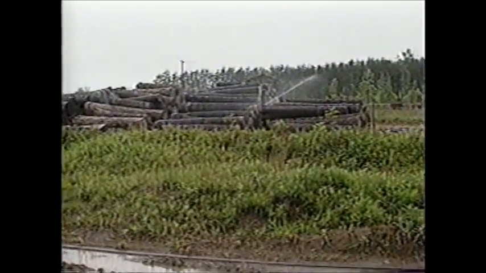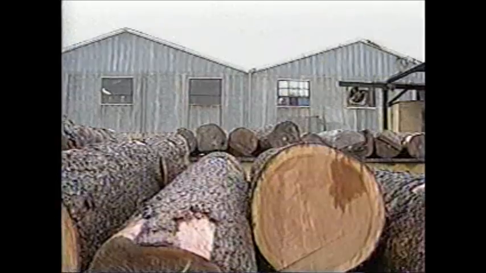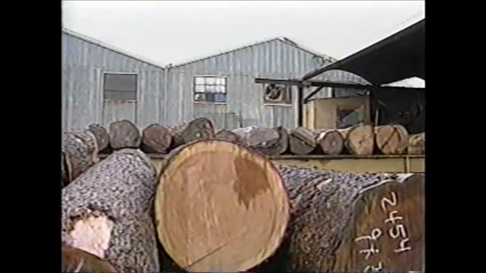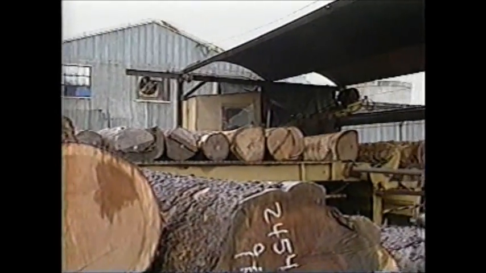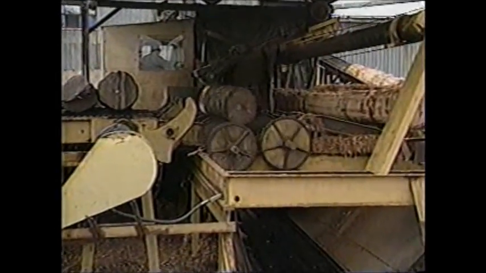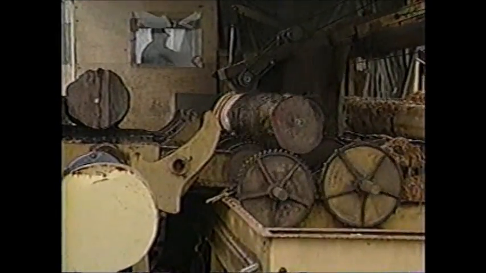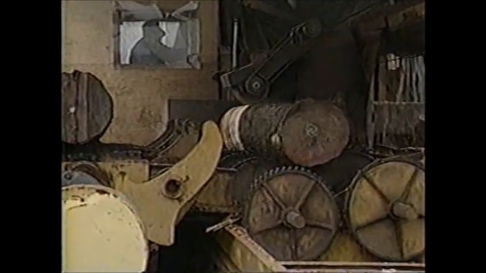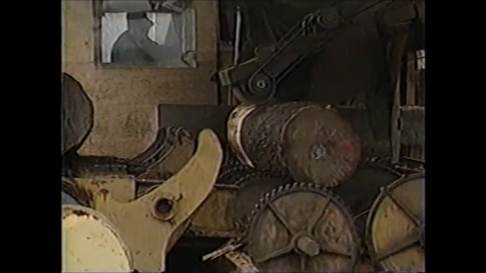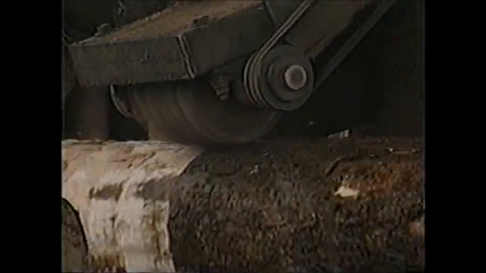Logs being held in inventory are kept under a water spray to minimize end checking and surface checking. Logs entering production first pass through a debarker. In this case, the debarker is a type known as a Rosser head debarker. One of its advantages is its ability to debark logs of large diameter, often used in veneer manufacture. It is considerably slower than other types of debarkers, but speed is of less importance than the maintenance of high quality and high yield.